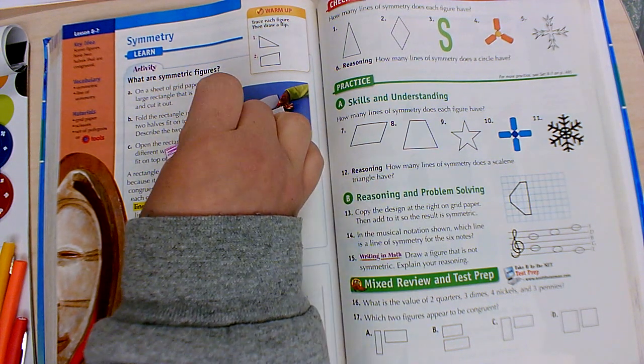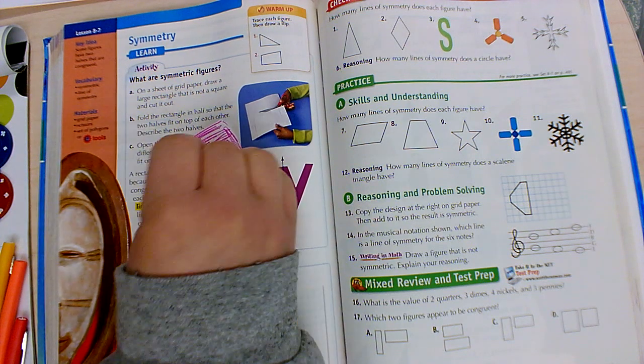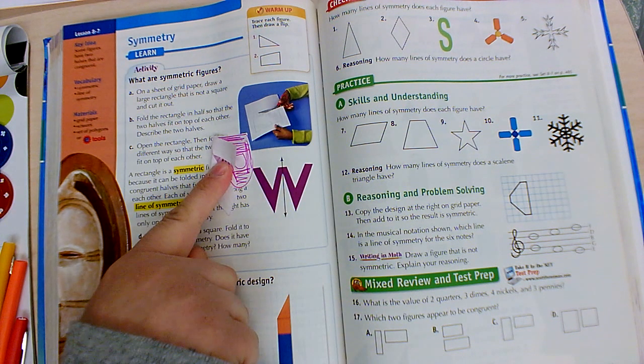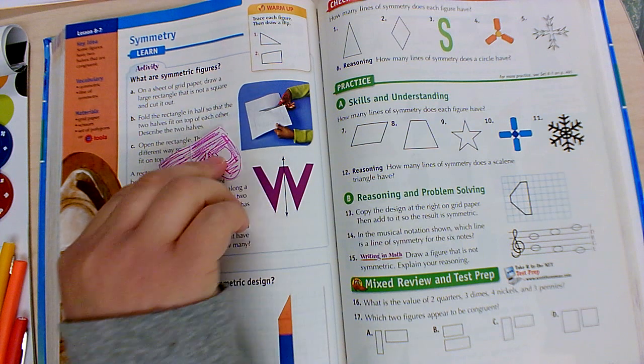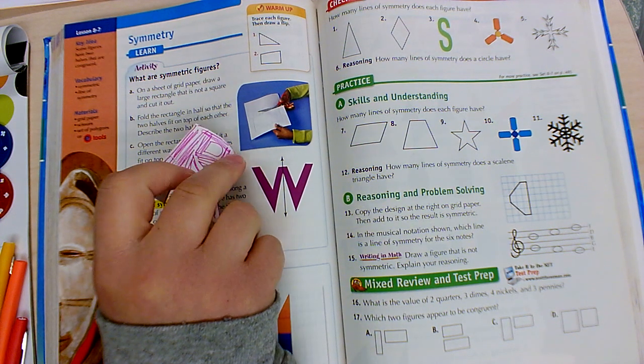Do the corners. Nope. Other corner. Nope. So this one has no lines of symmetry. And sometimes that happens. It's all right.